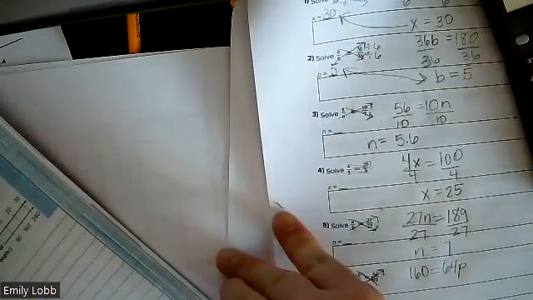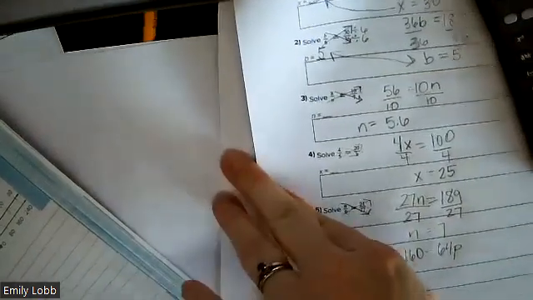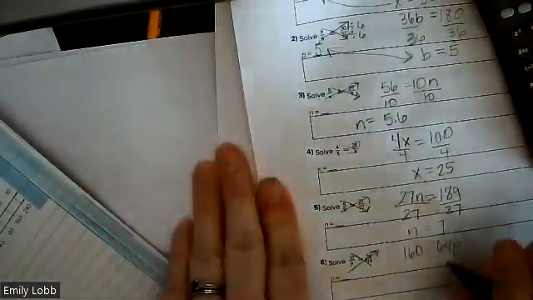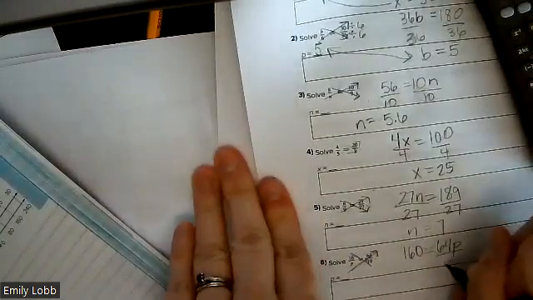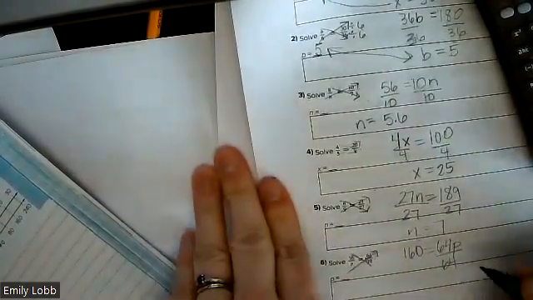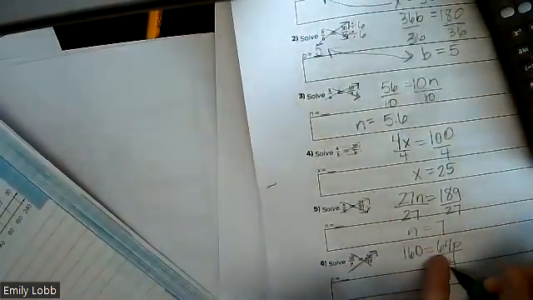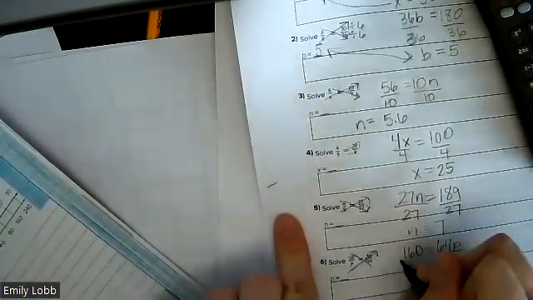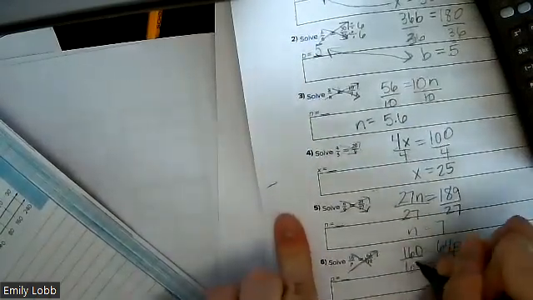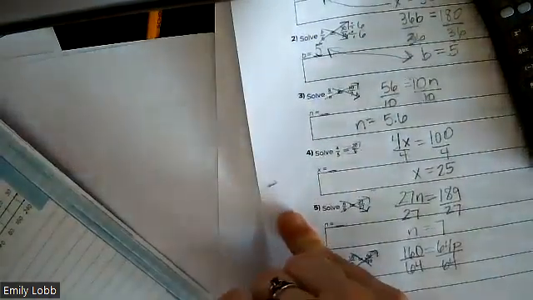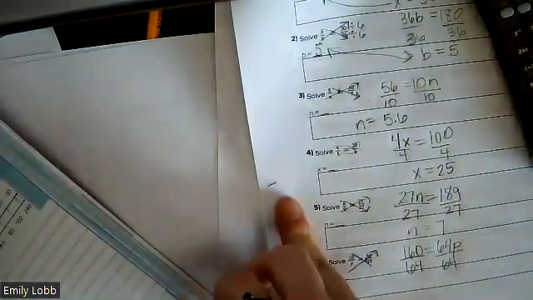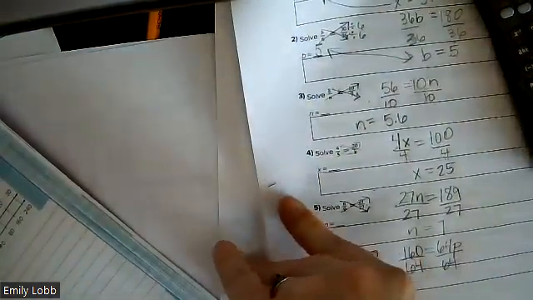Yep, what are we doing? What does that fraction mean? Divide. So what are we dividing by? 64. Perfect. We got it. The reason we're dividing by 64 is because we want to know what 1p is equal to. 64 divided by 64 is 1. Why do we divide by 64?